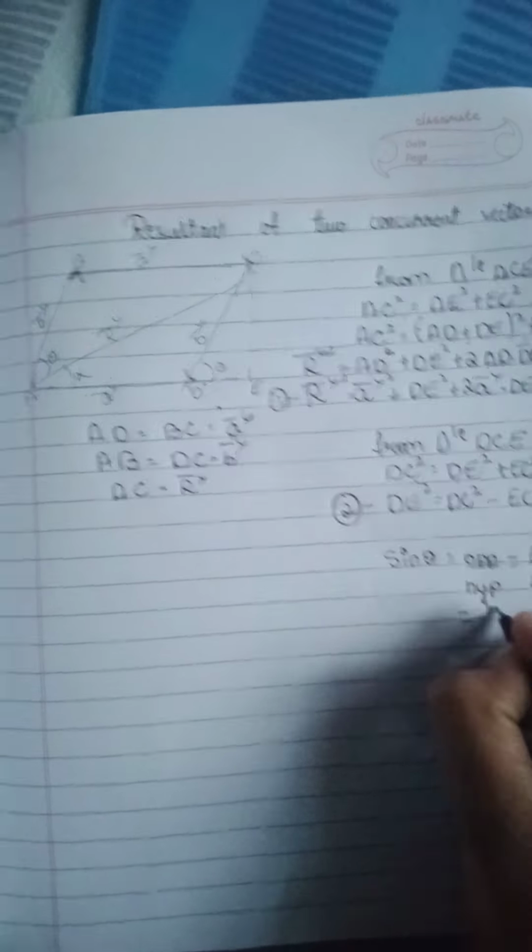DC is equals to vector B, so sine theta equals EC by vector B. We want EC, so EC is equals to vector B sin theta.